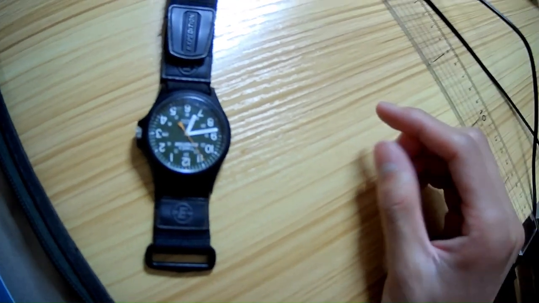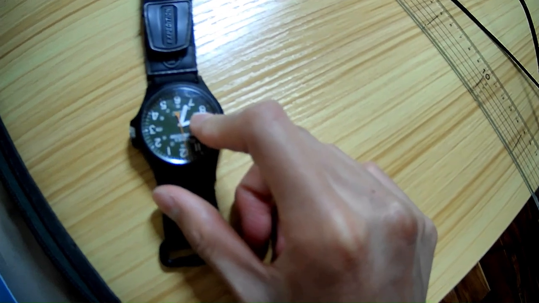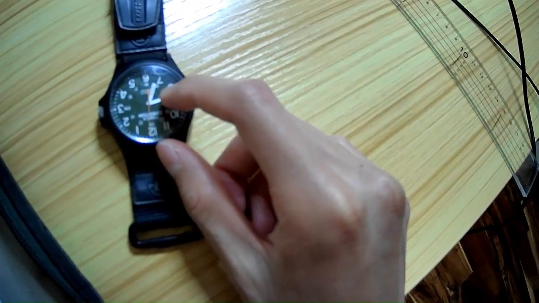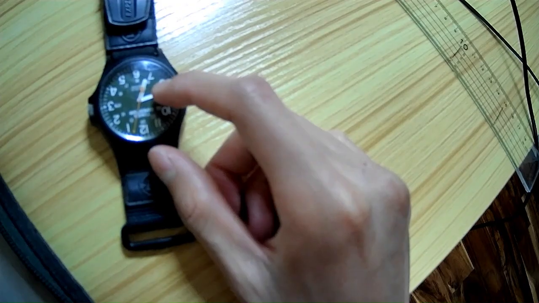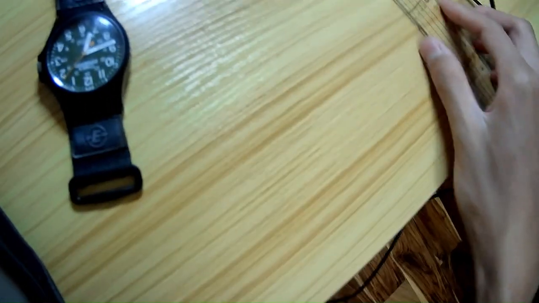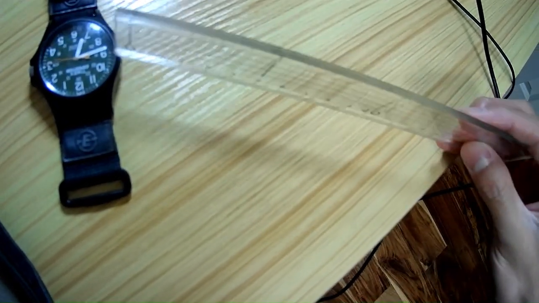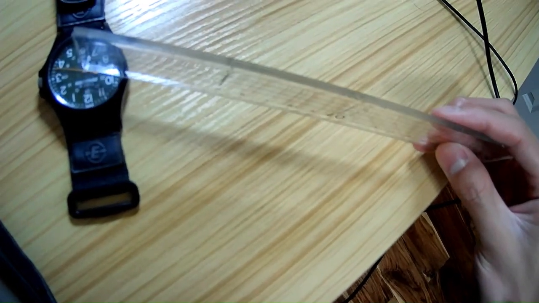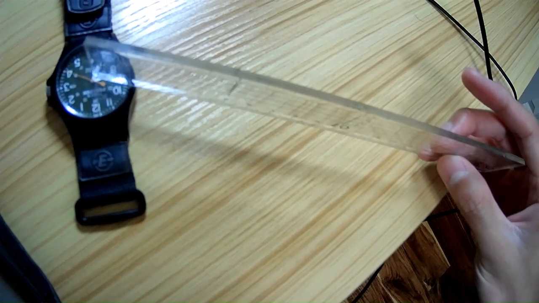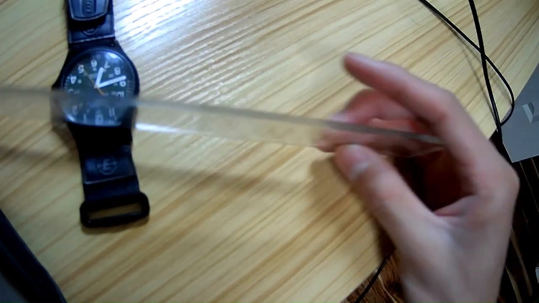Now let's go over the watch method. What you want to do is point this hour hand toward the sun. After that, you want to find the angle closest to the 12 o'clock on the watch. Then you want to find the line between the angles, which is the bisector. Once you have that, the direction in which this ruler goes, which I'm just using to give you an idea, is south, and the other end is north. And it's pretty simple.